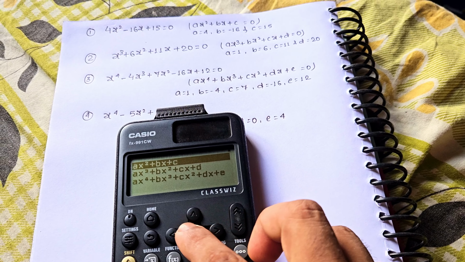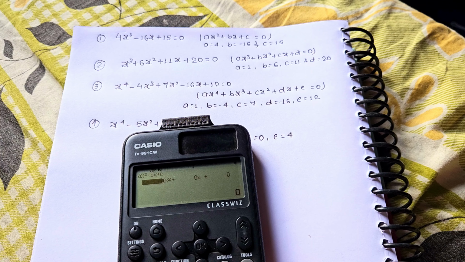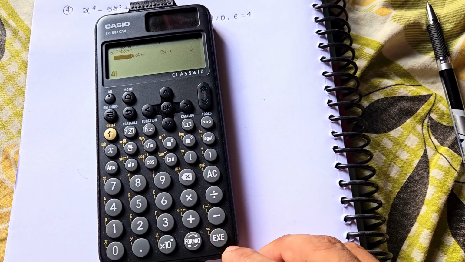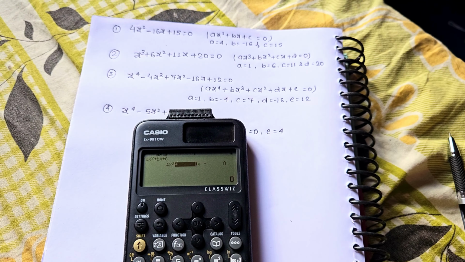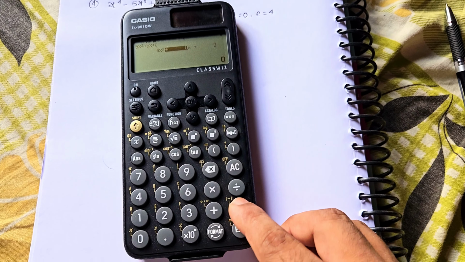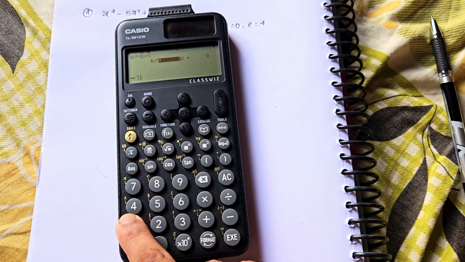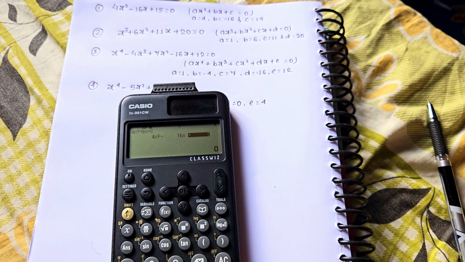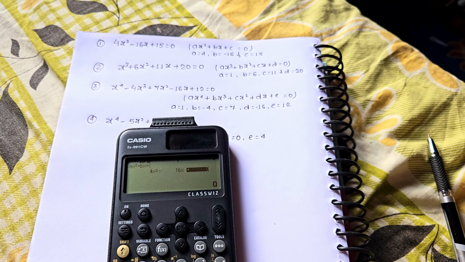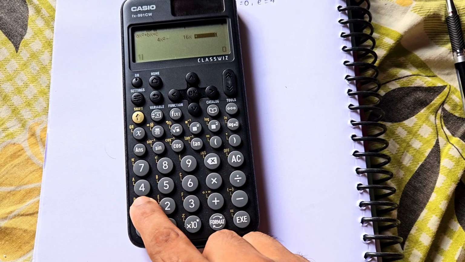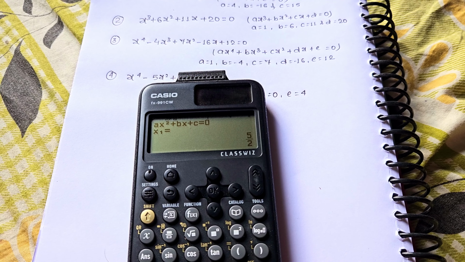So we will select the second degree polynomial, and then it is asking for the values. First we put the value of a, which is 4, and then execute. Now b is equal to minus 16, so minus and 16, execute. Then the value of c is 15, execute, and after putting all the values we shall execute again. After executing we can see x1 is equal to 5 by 2.